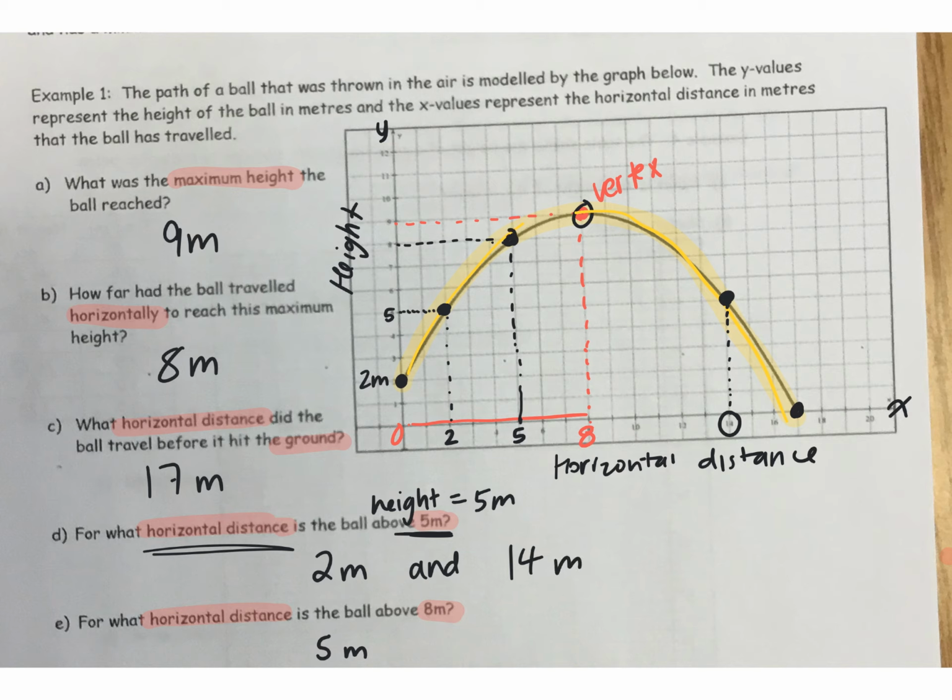And then when it was 8 meters above the ground, right? A parabola is symmetrical. Remember this? It was at 5 meters and how many meters? 11. That's 11, right?